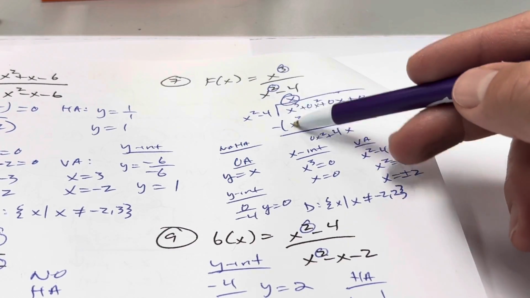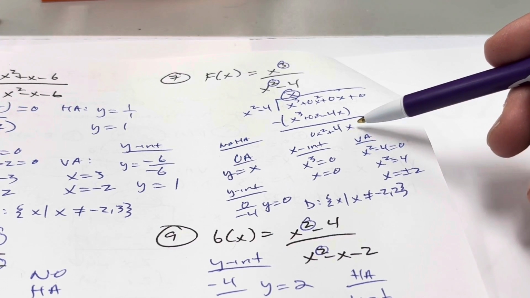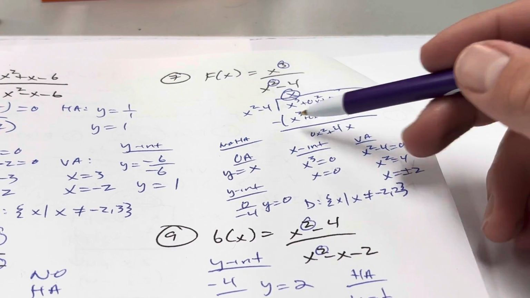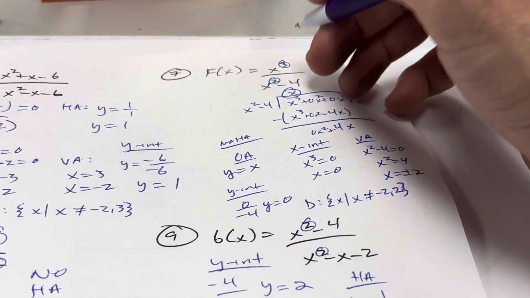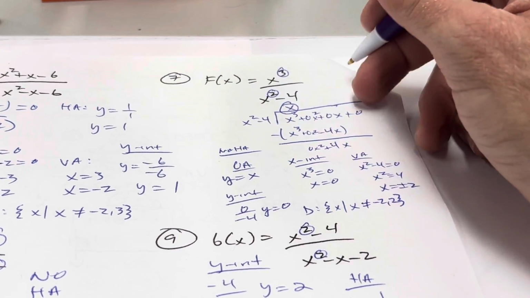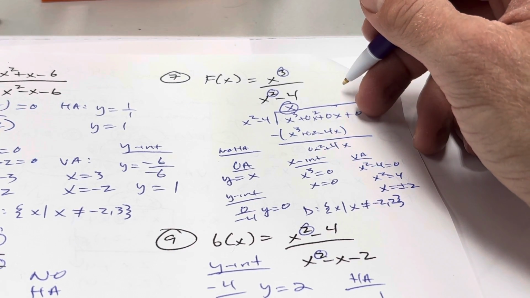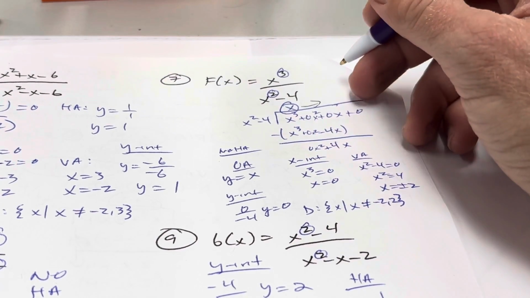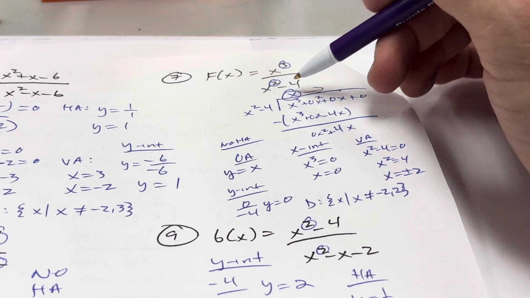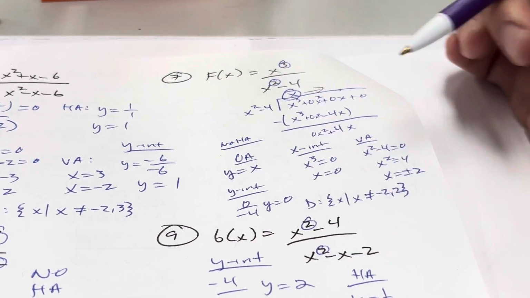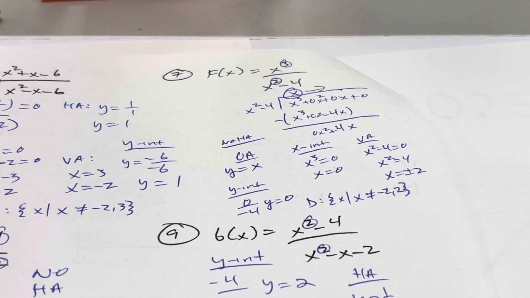Okay, so when I subtract, that cancels. There's nothing there anyway. 0 minus a -4x is a +4x. This is like the remainder because 4x squared does not go into 4x. You're going to have 4x over x squared minus 4. We're not going to go down there. It's part of the remainder, and it doesn't matter in this situation. So my oblique asymptote is simply y equals x. y equals x is my oblique asymptote.